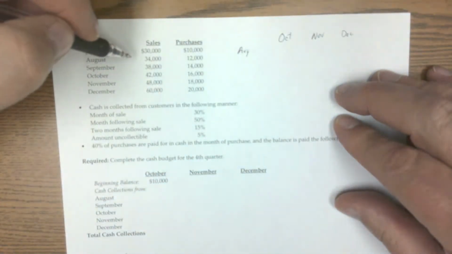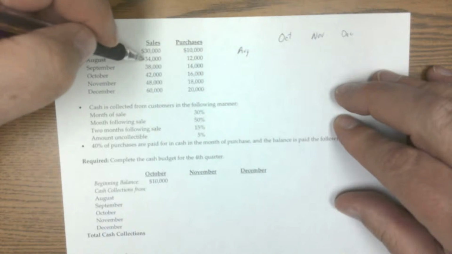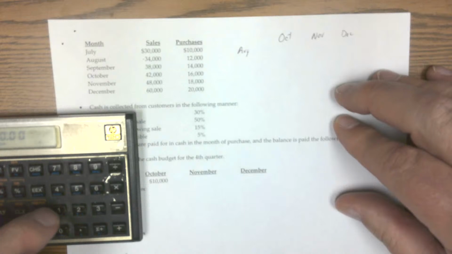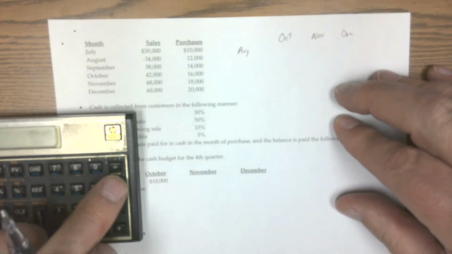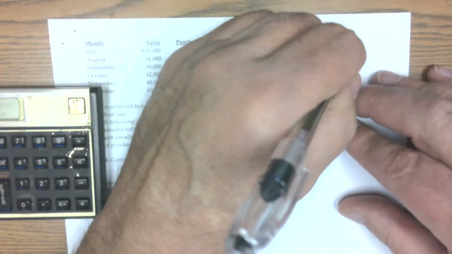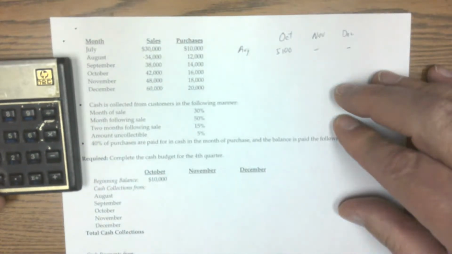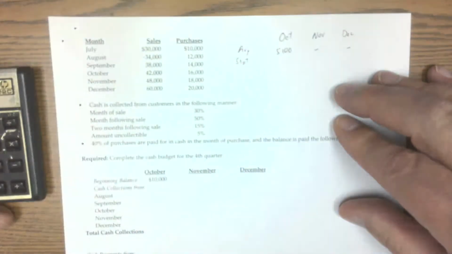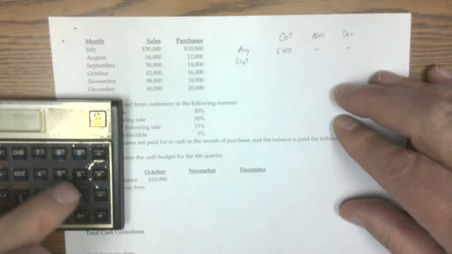So in August, we had sales of 34,000. We're going to collect 15% of that in October, $5,100. And we won't collect any in November or December. Then in September, we are selling 38,000.